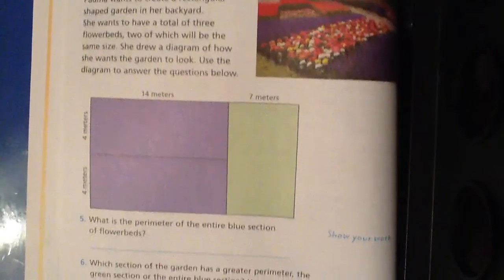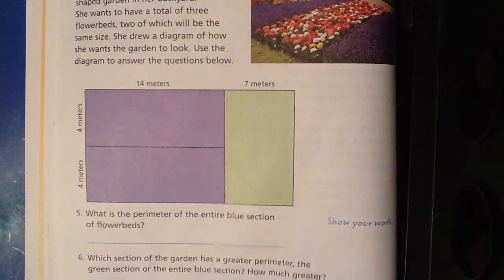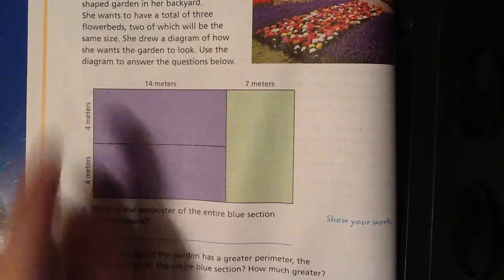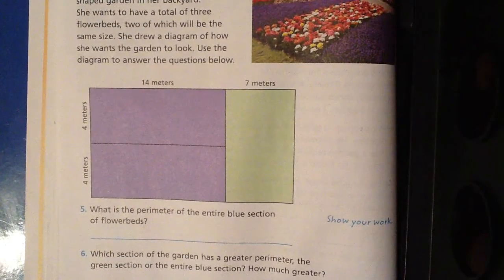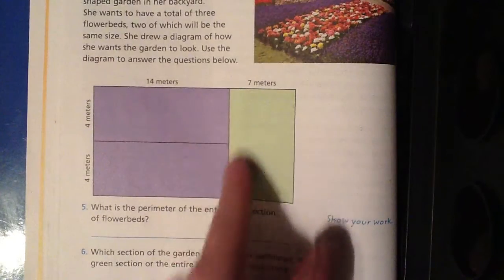For question number 5, it says, what is the perimeter of the entire blue section of flower beds? Well, this is the blue section, just to make sure that we are on the same page. And I don't know what my numbers are over here.